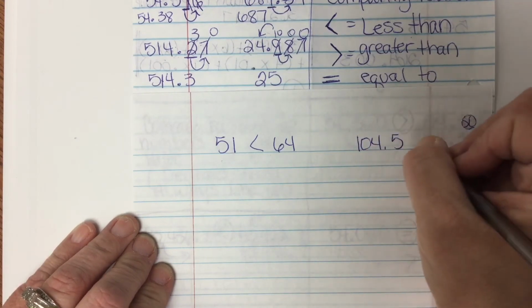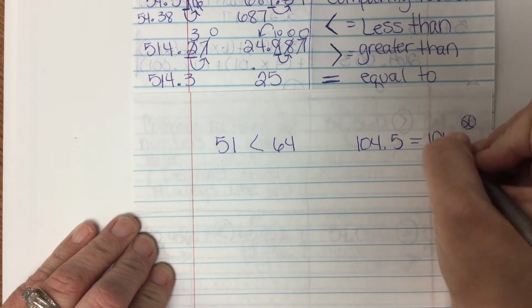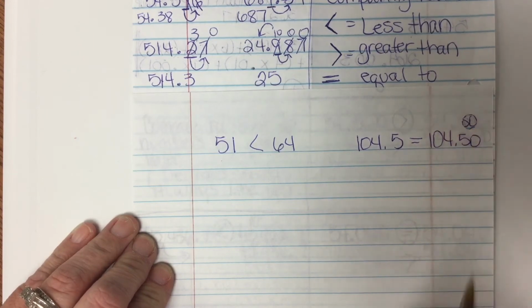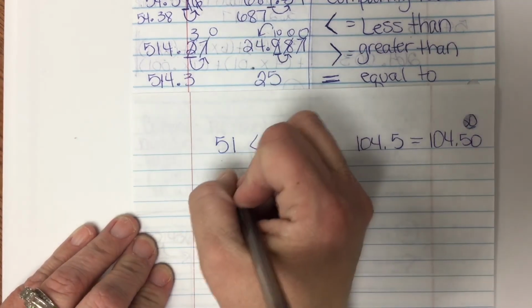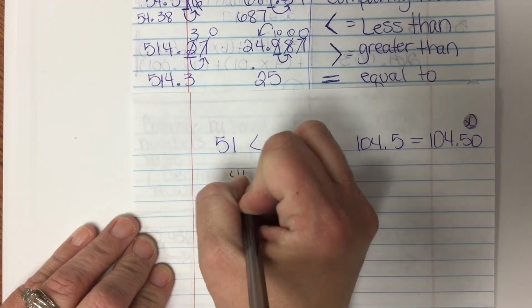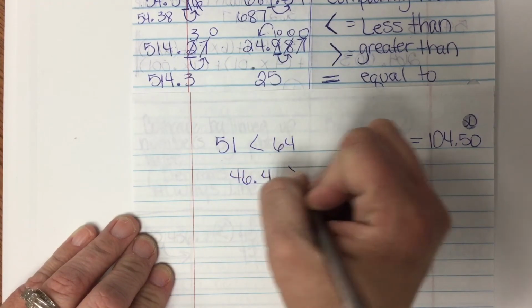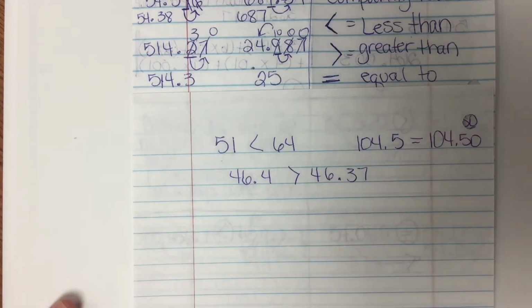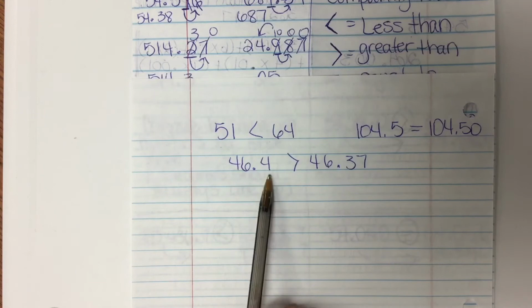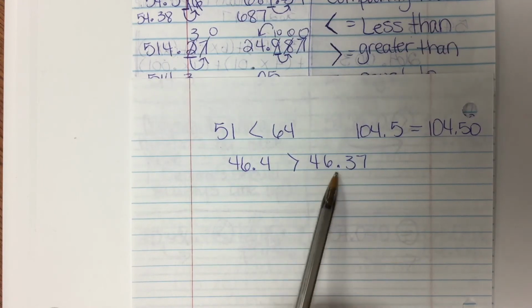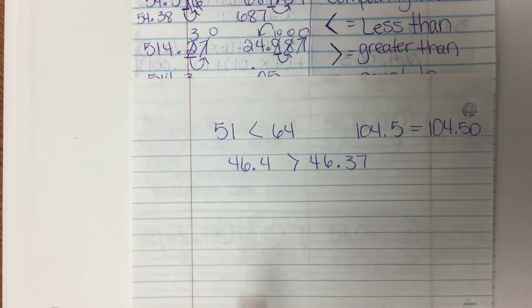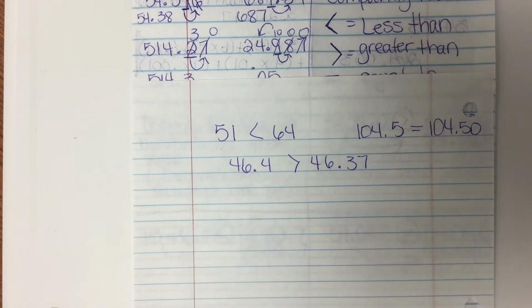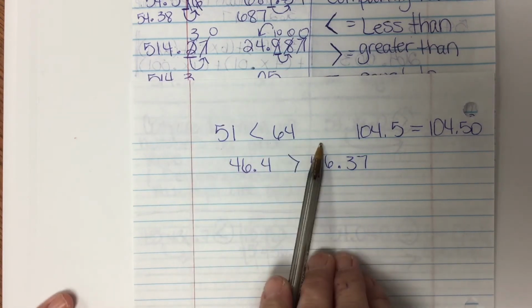Or that 104 and 5/10 is the same as 104 and 50 hundredths. Those are equal. Okay, you have to know that 46 and 4/10 is greater than 46 and 37 hundredths. It's all in how you read it, and it's just like a sentence. You're going to read it from left to right.